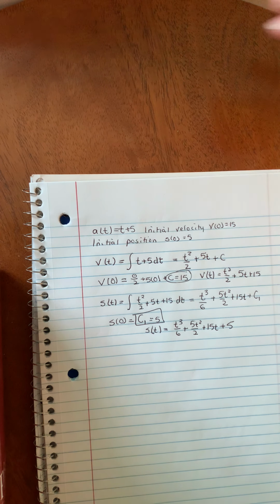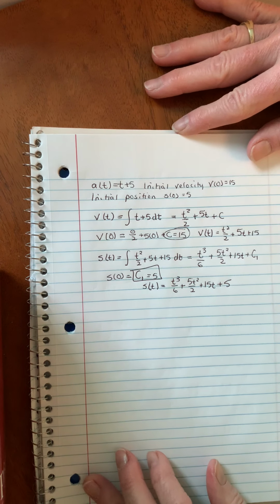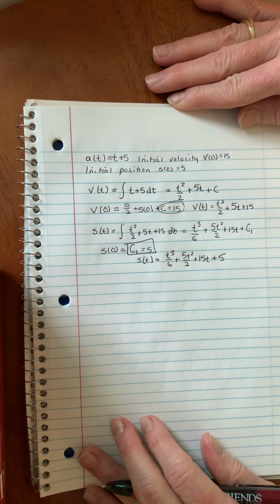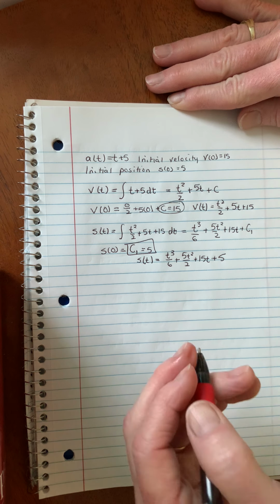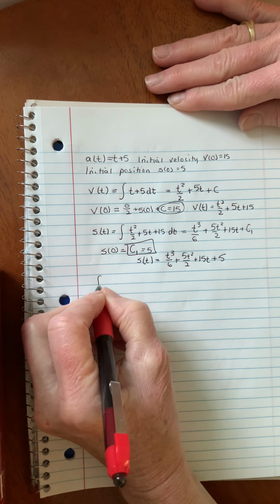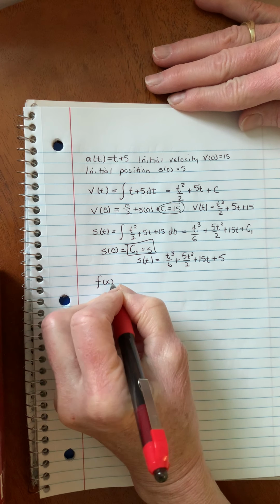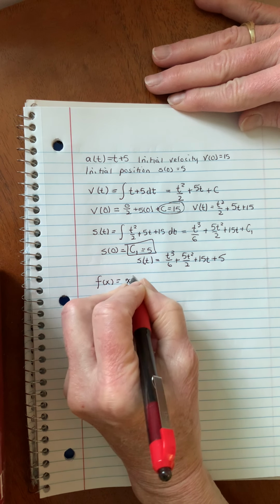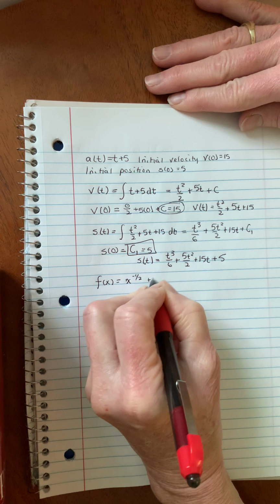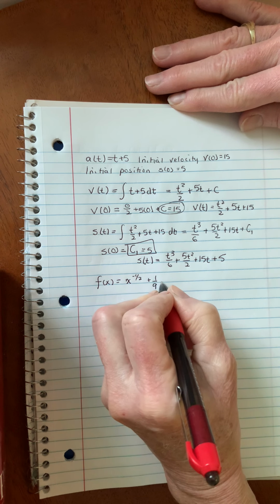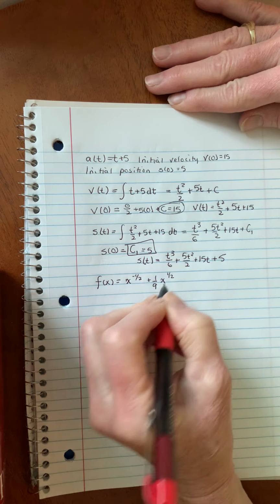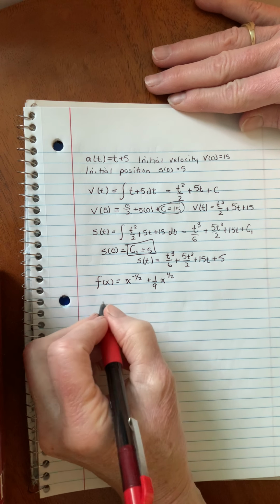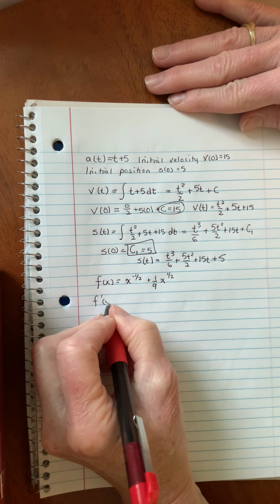All right, let's go to some derivatives. We've done a little bit with integration. Let's do some derivatives. So my next problem is this one. F of x is equal to x to the minus a half plus 1/9 x to the plus a half. Now, first question is find f prime of x.